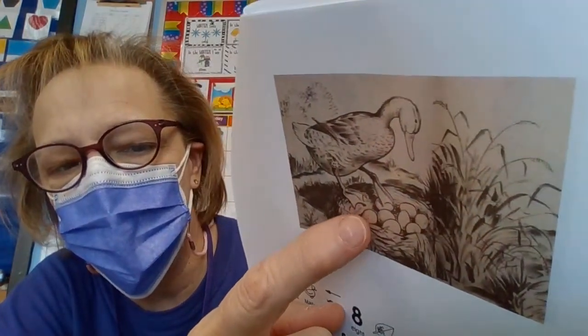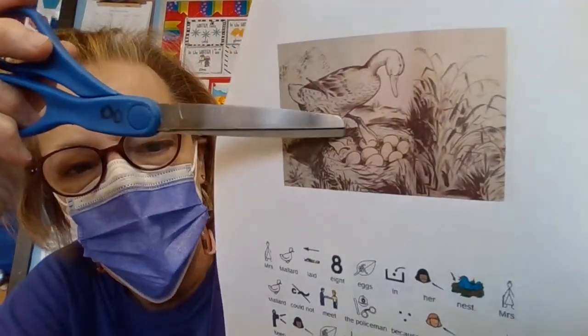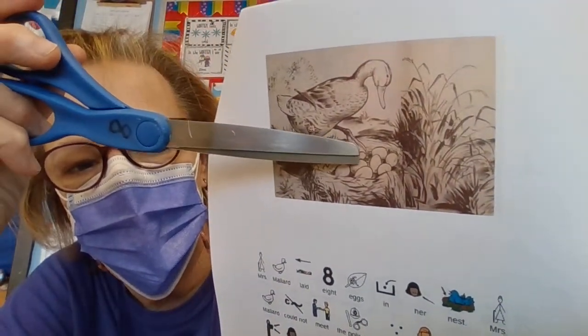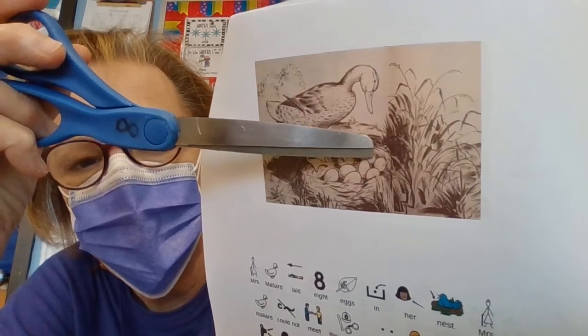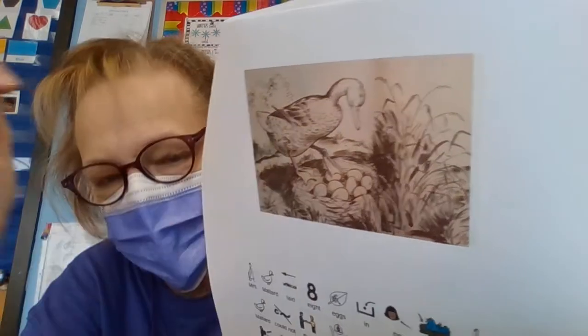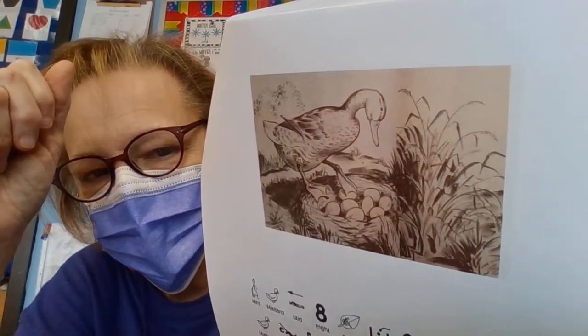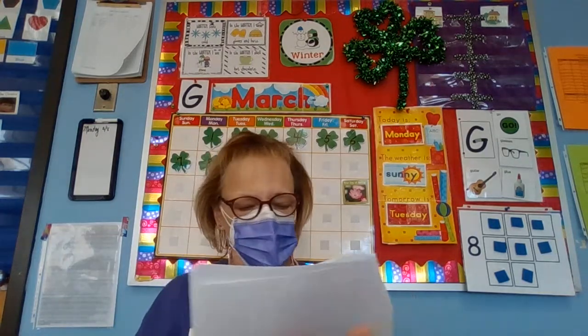So let's see if we can count them all. 1. It's kind of hard because my fingers are going to be in the way. Let's see if I can use these. 1, 2, 3, 4, 5, 6, 7, 8. 8 eggs. She turns them gently with her feet. But she has to sit on top of them so that she can keep them warm.